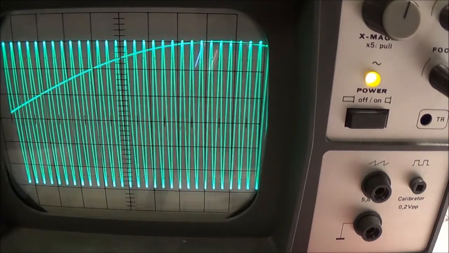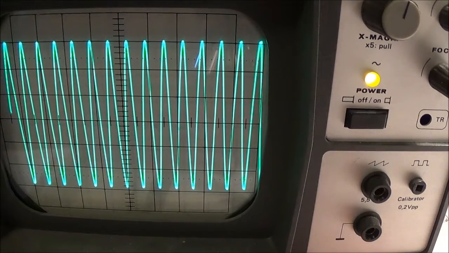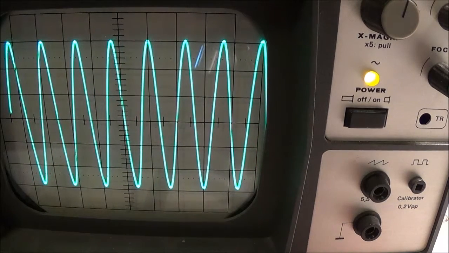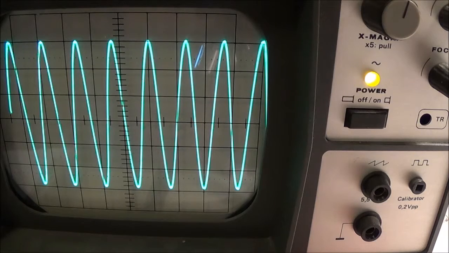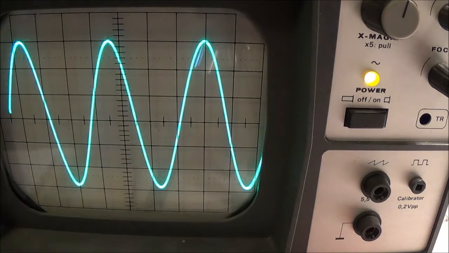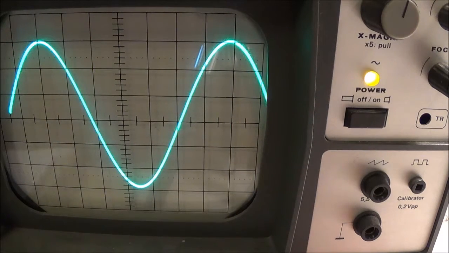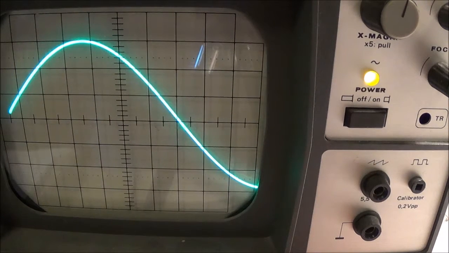So now I'm going to start adjusting. That's 0.1, which is still too scrunched up. And now I'm into microseconds. A microsecond is a millionth of a second. This is 50 microseconds. This is 20 microseconds. This is 10 microseconds. This is 5 microseconds.